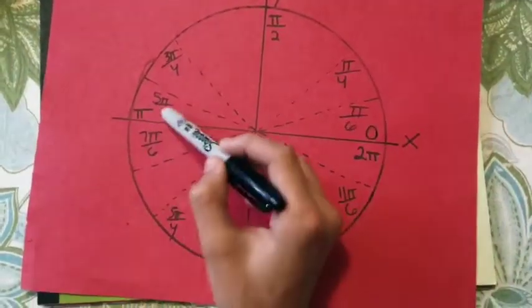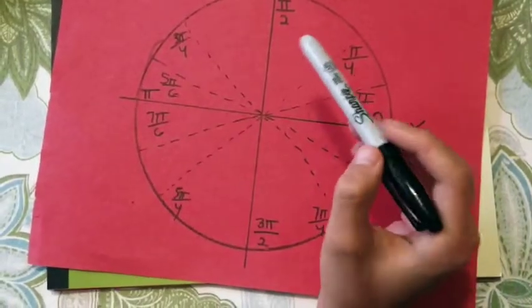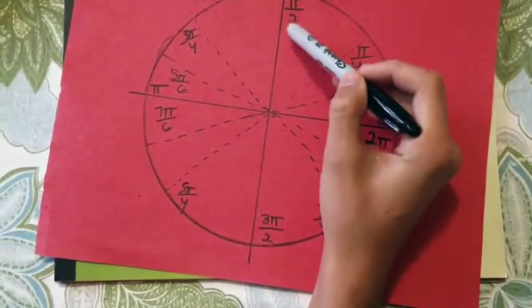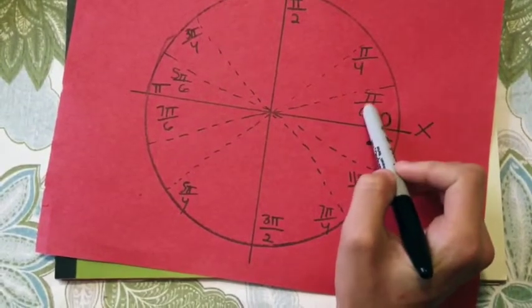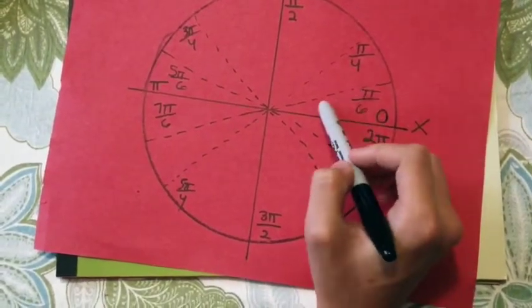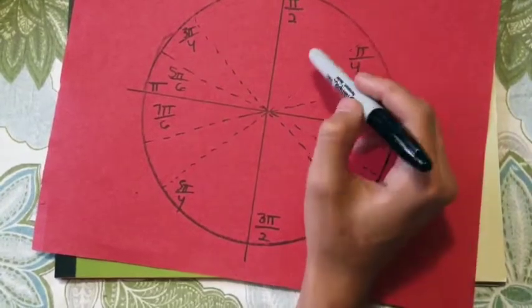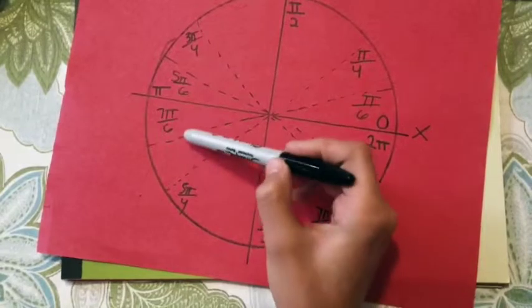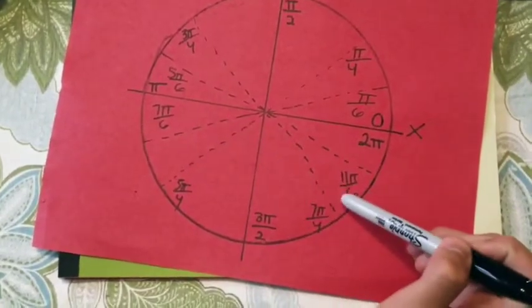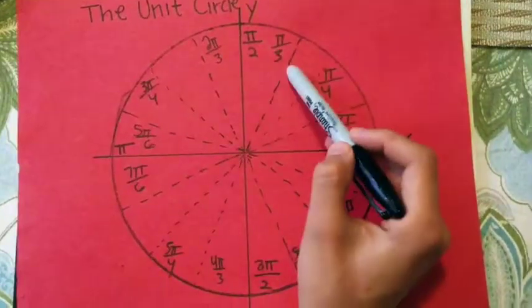We have the pi over 6's. So if 1/4 of the circle is pi over 2, and you divide it by 3, it is pi over 6. So the first one is pi over 6. And then if we mirror it on the other side of the axis it's 5 pi over 6. And then 7 pi over 6. And then down here 11 pi over 6. Now we have the pi over 3's.